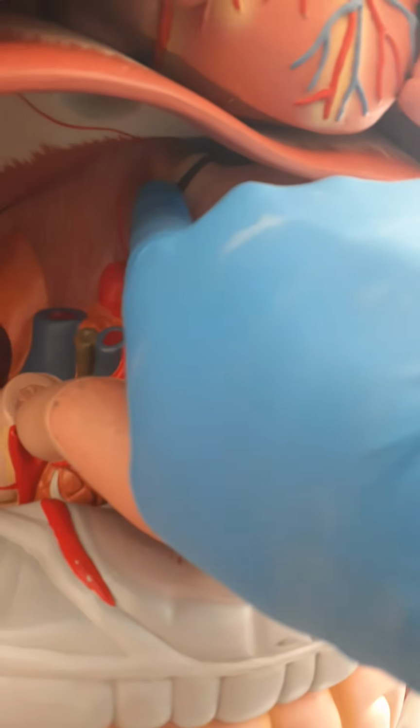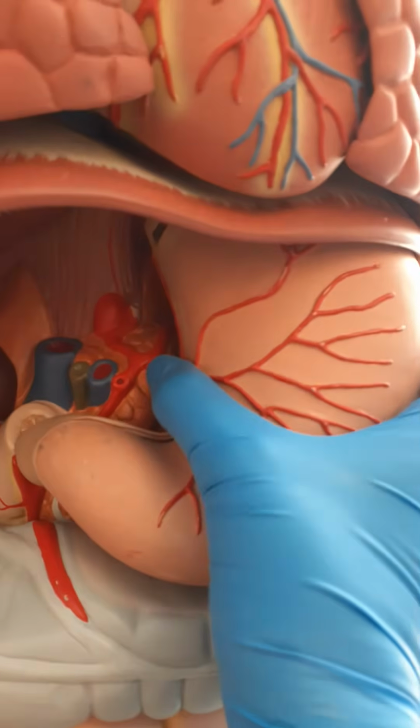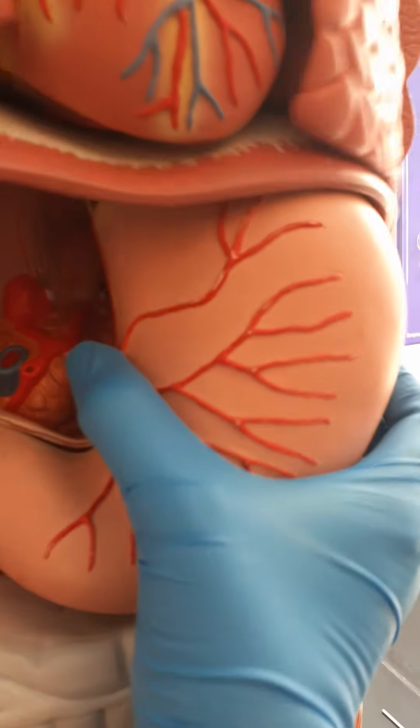The stomach. Here we can see the esophagus, allowing food to enter into the stomach. We remove the stomach and everything else with it.